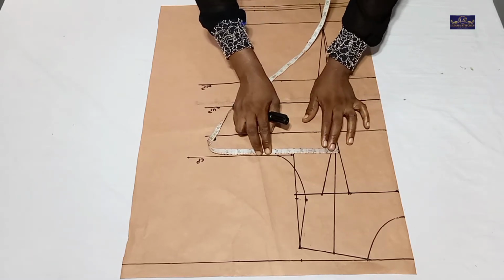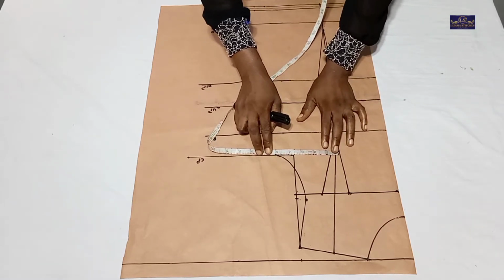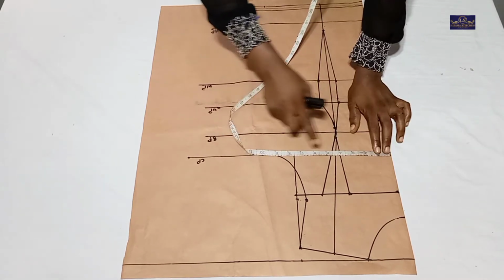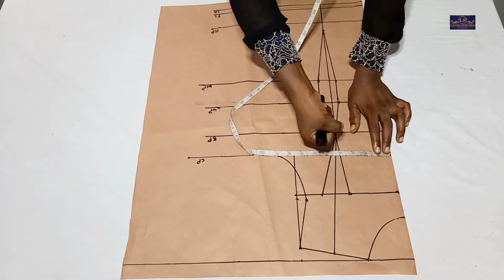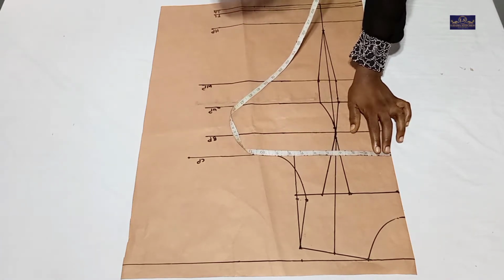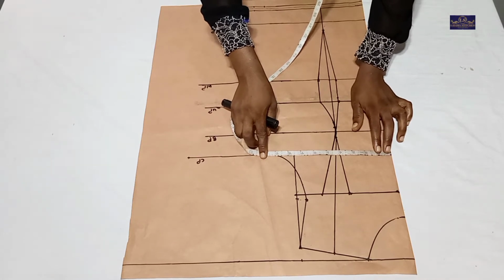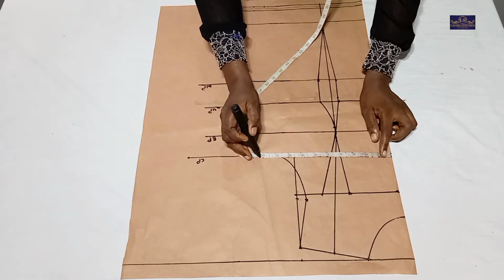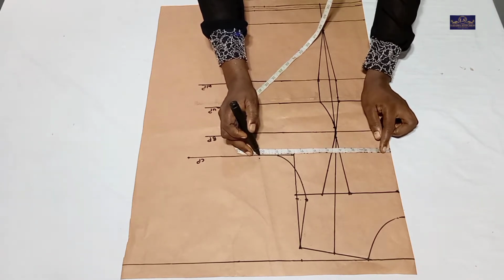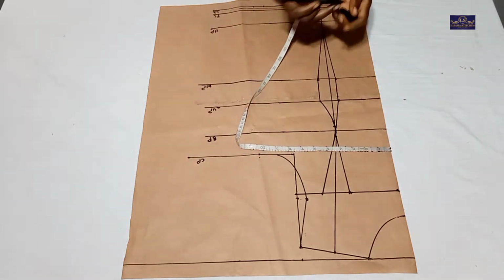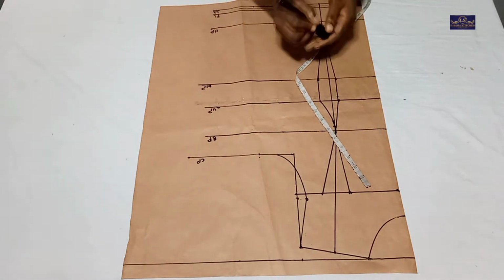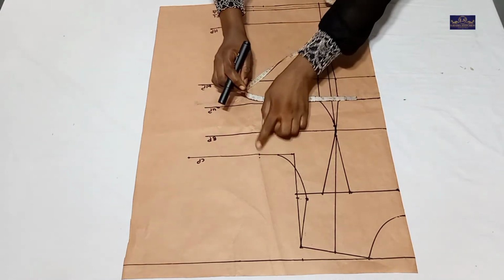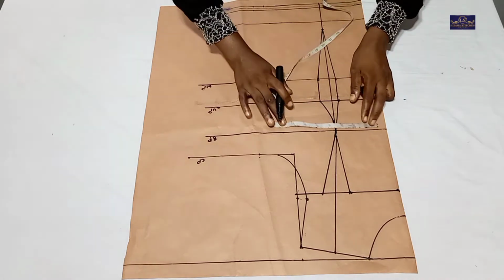Now this is ½ inch, and that gives you 9 1/4, plus 1 inch, which I'm going to use to join here together, and that gives you 10 1/4. So I'm going to mark 10 1/4 here. Now on the same measurement I have here, I'm going to bring it down here, 10 1/4.